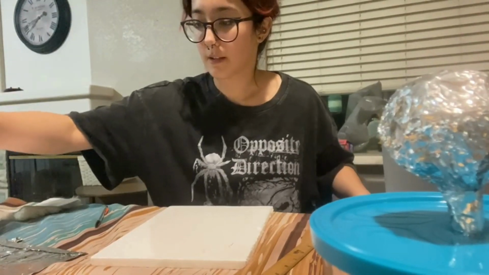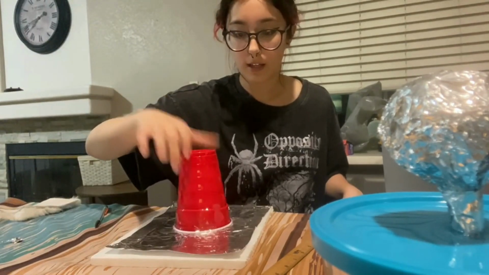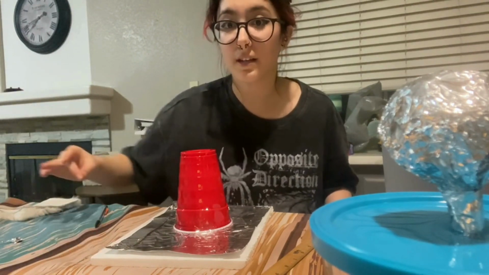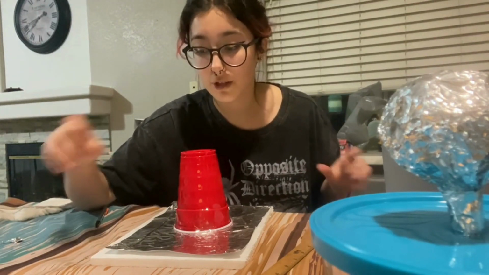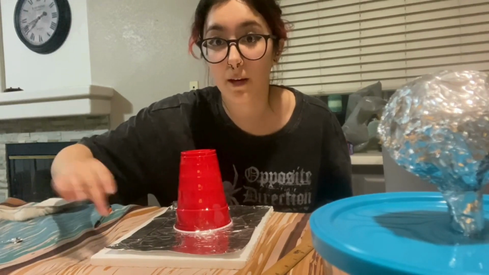Now I'm placing my conductor onto my charged insulator, and I'm going to touch a corner, and I just got shocked. I don't know if you heard that, but it made a shocking noise. I felt it, and the corner of this foil lifted up to come touch me.